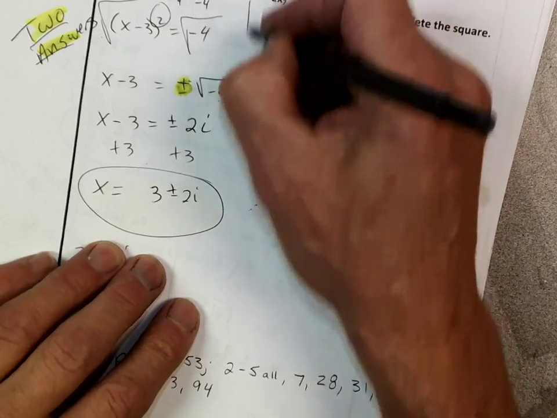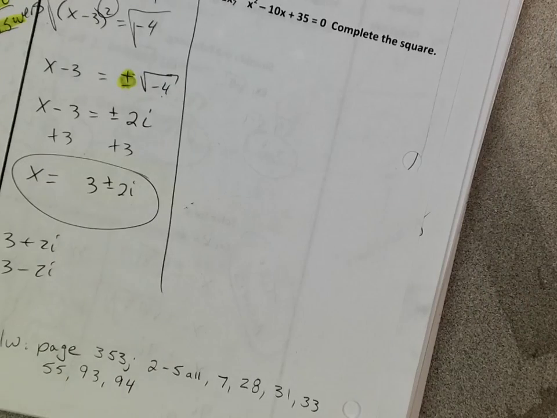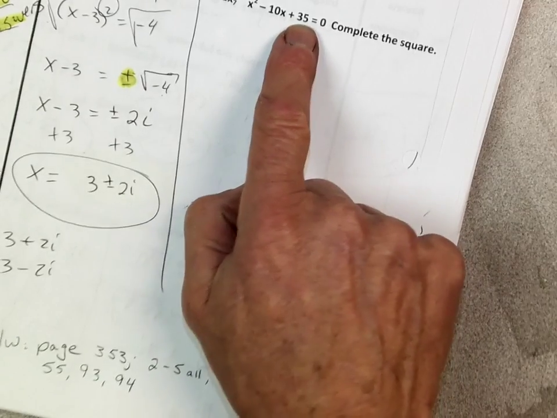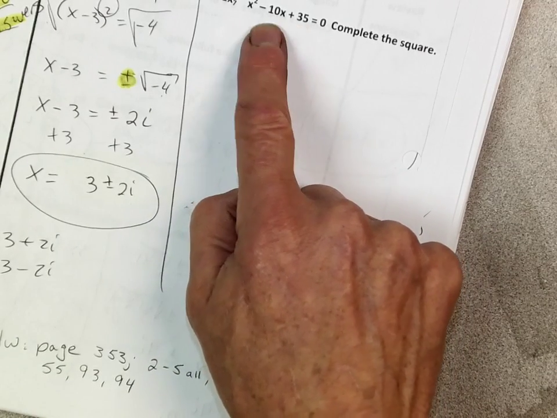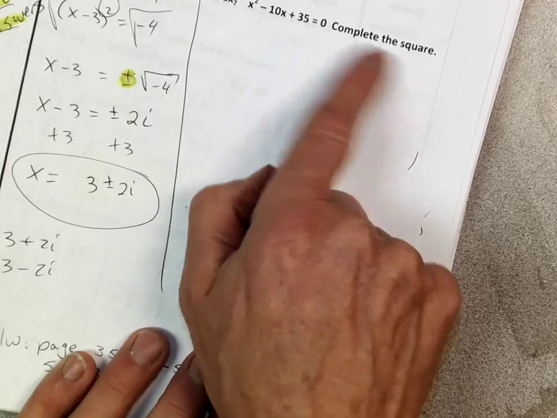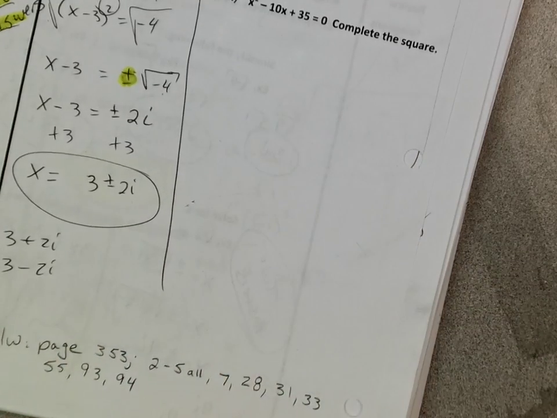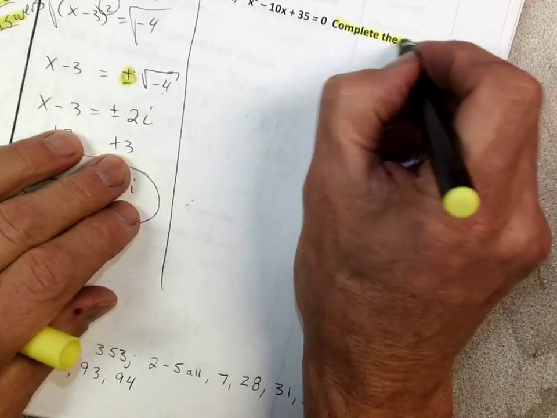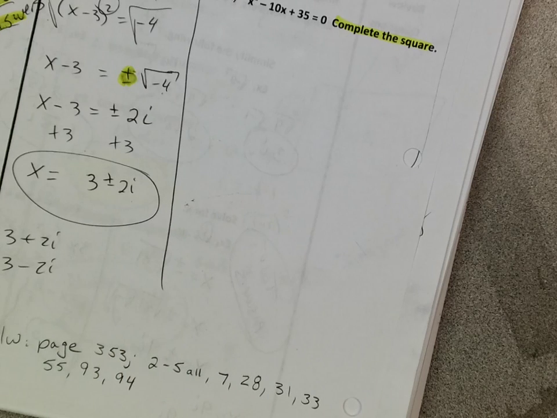Now, example 7. Here's the hard one. We can do this. It won't factor. Multiples of 35 are not going to make negative 10. It's not going to happen. So I gave you a hint. Let's complete the square. Way back on Wednesday, we talked about completing the square, and I put all the steps up on the whiteboard to help us out, okay? So let's try and do this by completing the square.